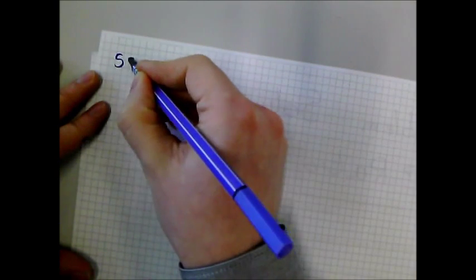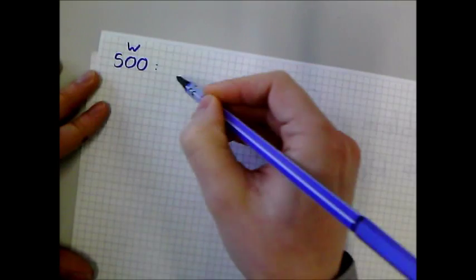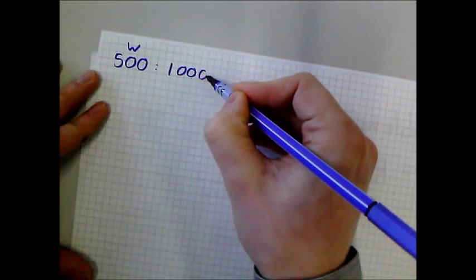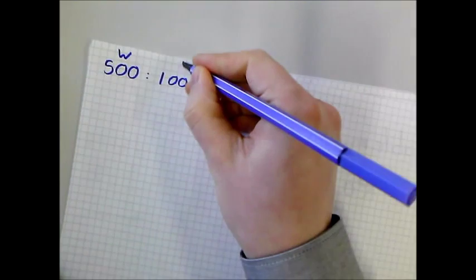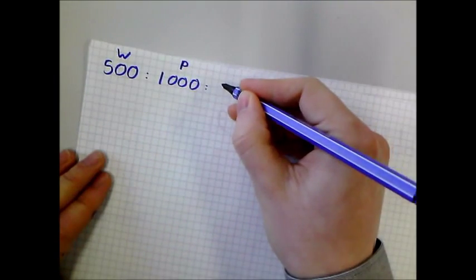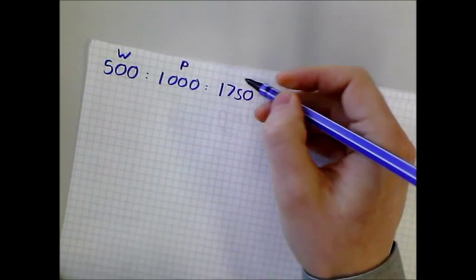So, first thing I'm going to do is write down my ratio. So I've got 500 of water to 1,000 of, was that one pebbles? I can't remember. Was it pebbles? It was pebbles. And then 1,750, excuse me, of cement.